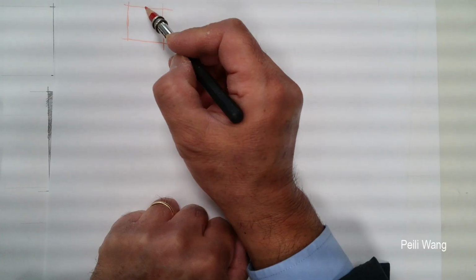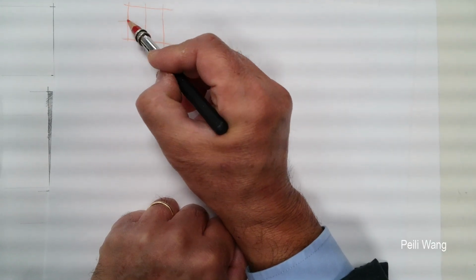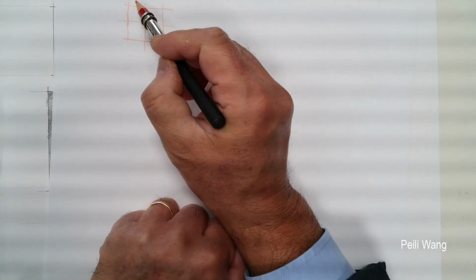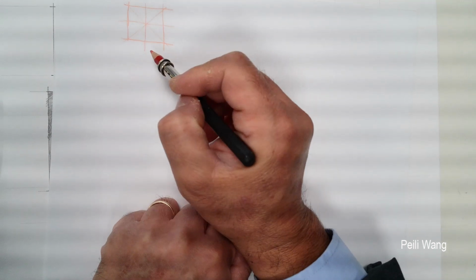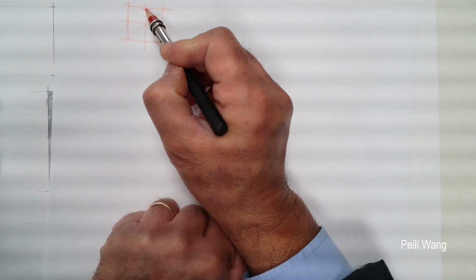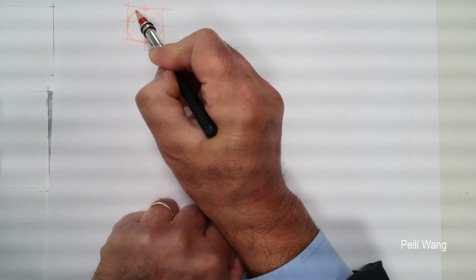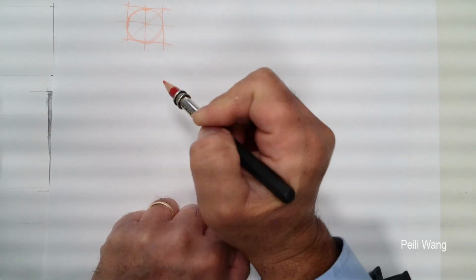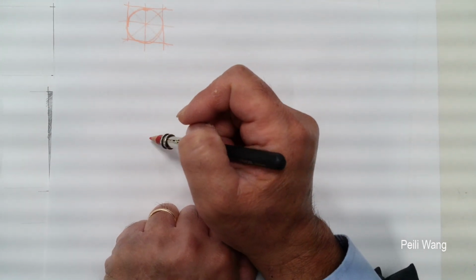Square first, then we find a guideline, the diagonal line, then we find a circle, right? For freehand, you don't have to use a ruler.